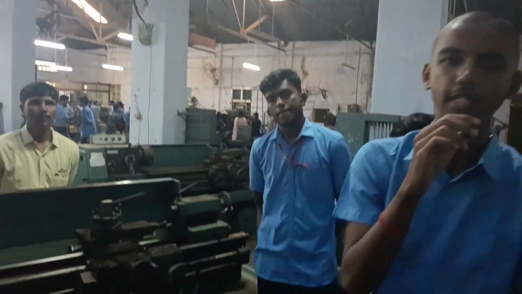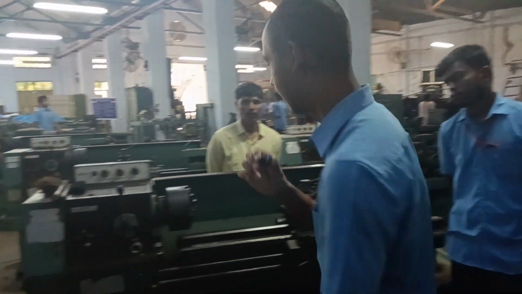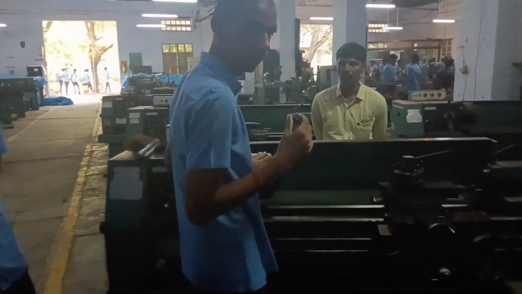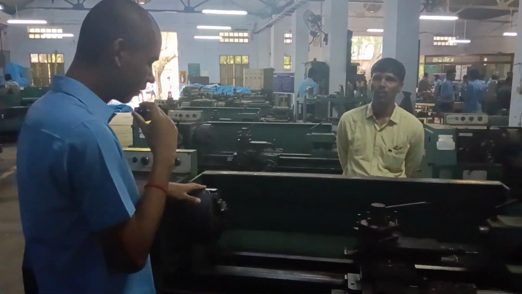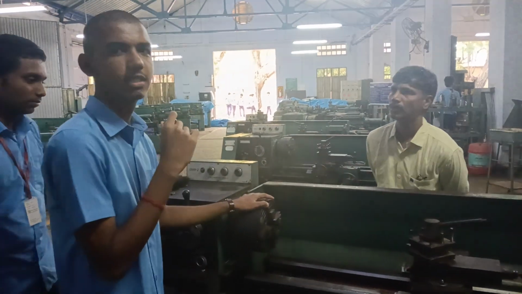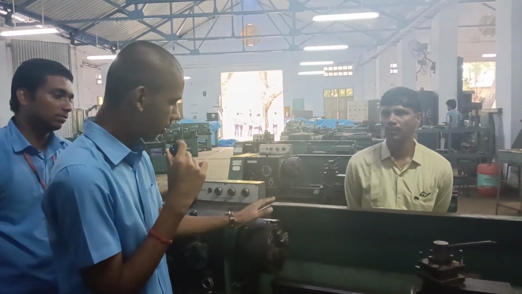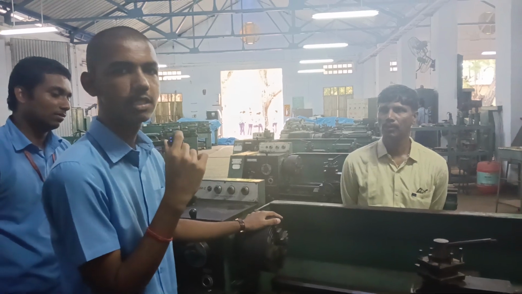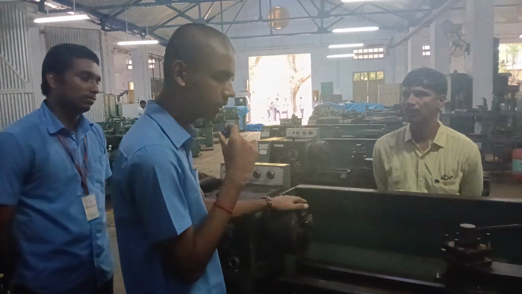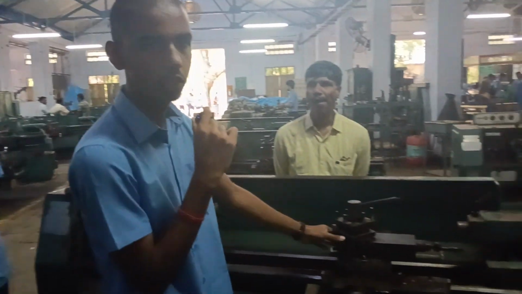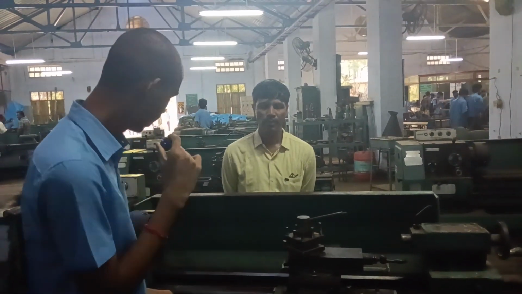So I'm Shahrukh. I'm from Mechanical B, second year. I'm going to be explaining the operations in the lathe. The operations done on a lathe are turning, facing, knurling, and so on. While performing the operations, we hold the workpiece in the headstock, and the tailstock holds the tool that is used for the operation.